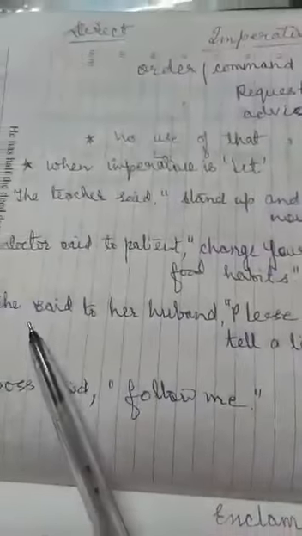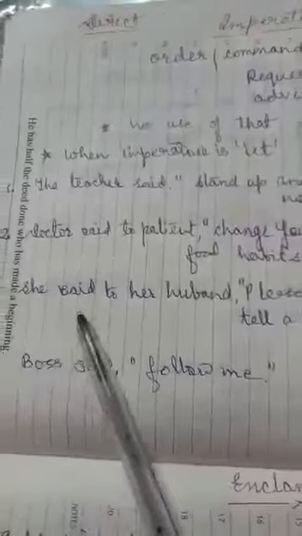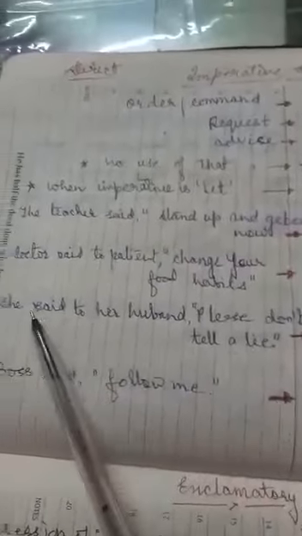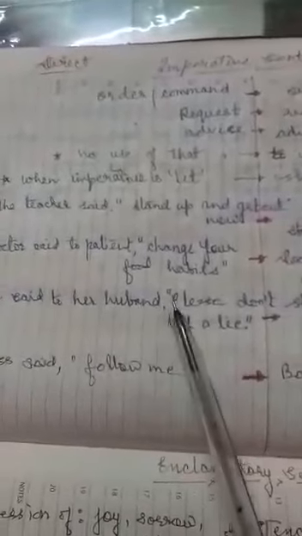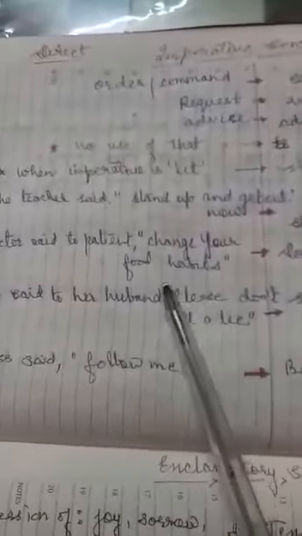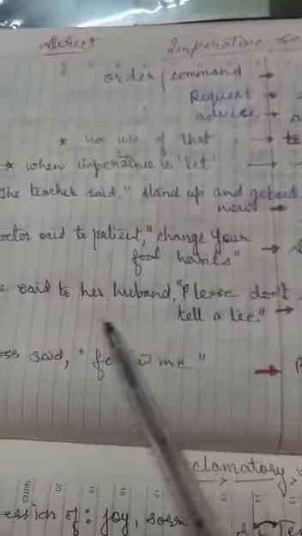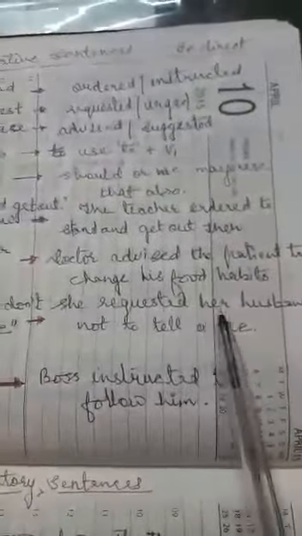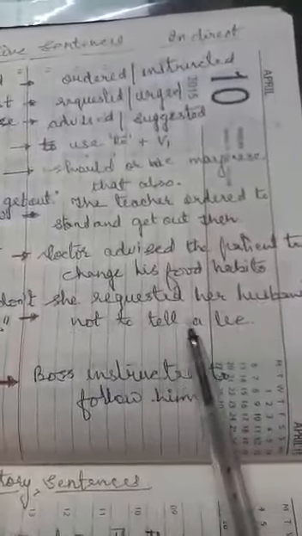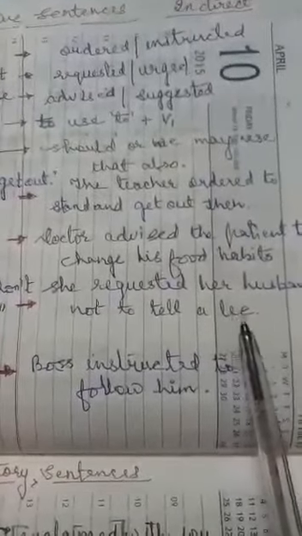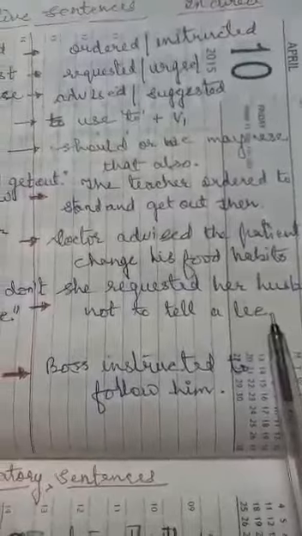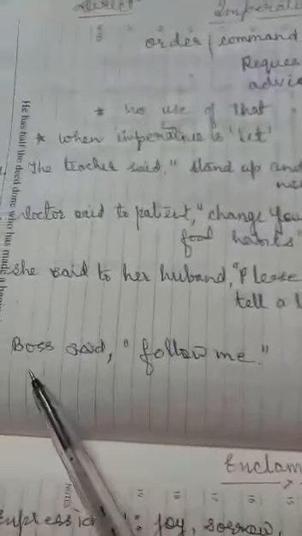Now look at another sentence. She said to her husband, please don't tell a lie. Children, with this word please, you understood that here there is a request. So what will be the sentence? She requested her husband not to tell a lie. Okay, not to tell a lie. Understood?